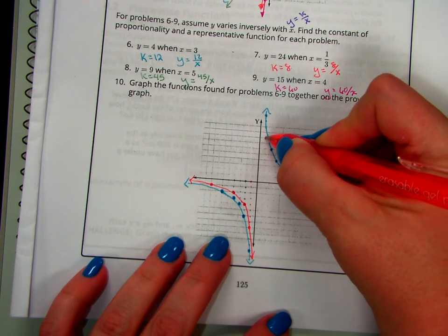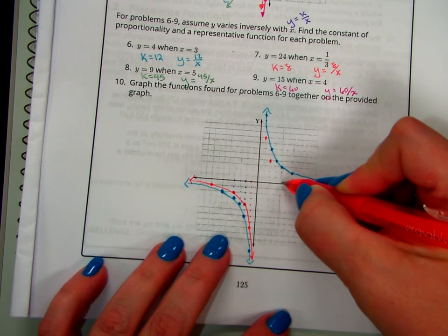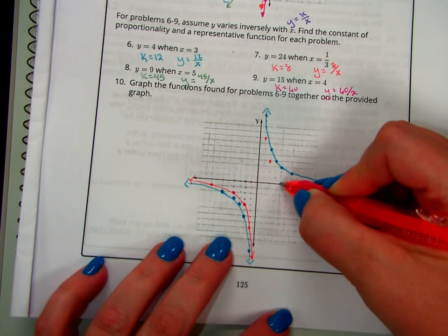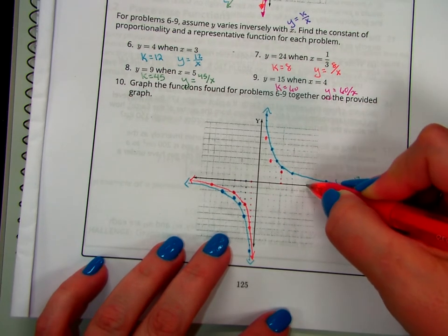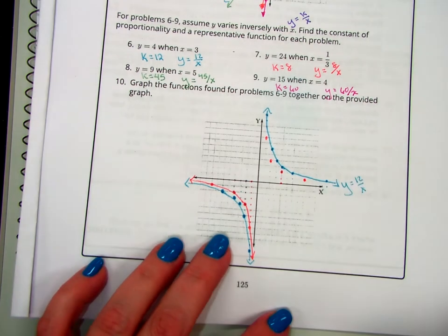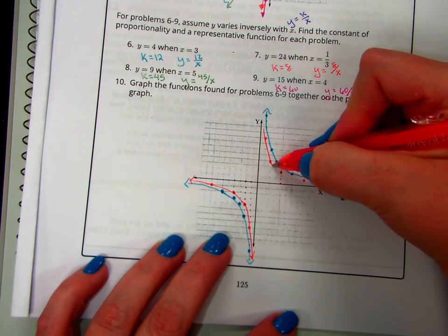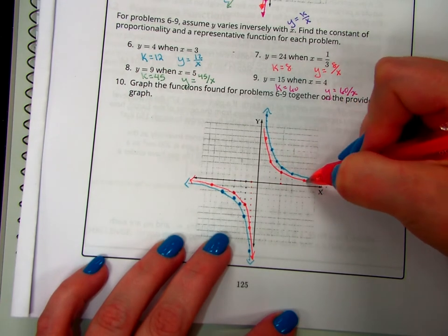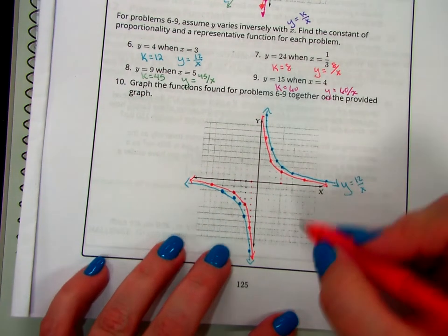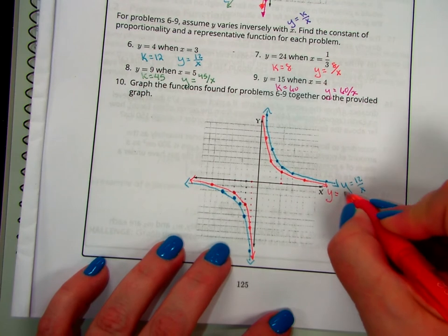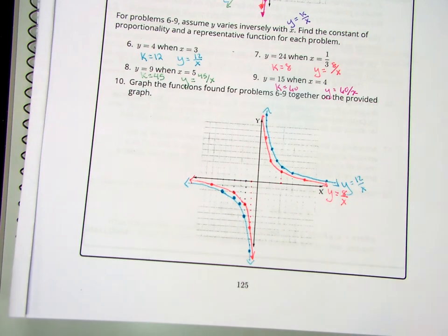So 8 divided by 1 is 8. 8 divided by 2 is 4. 8 divided by 4 is 2. 5, 6, 7. 8 divided by 8 is 1. I just plotted the numbers that divide evenly into 8, so I didn't have to worry about plotting fractions. So here is going to be my orange graph, y equals 8 over x.